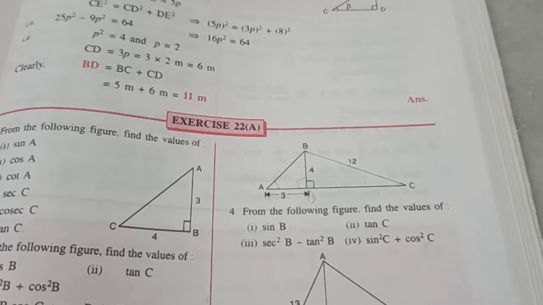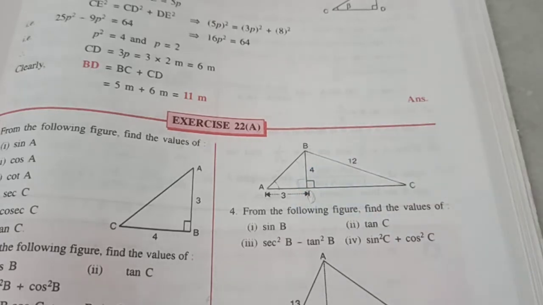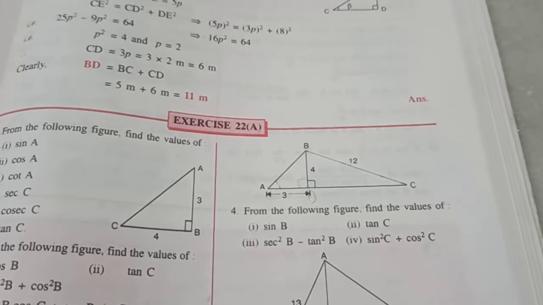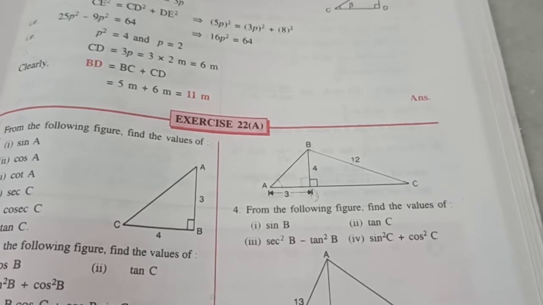And by now you would already know the Pythagorean triplets. For example, this is 3 and 4. So I'm sure you know that AB is 5. So if you don't show all the calculations and directly write AB as 5 by Pythagoras theorem, it's okay. In trigonometry, it's allowed.